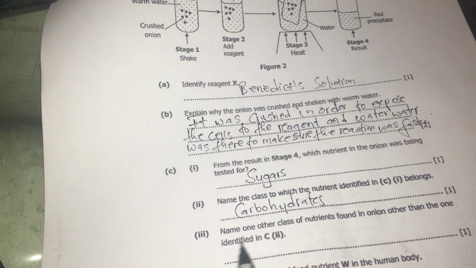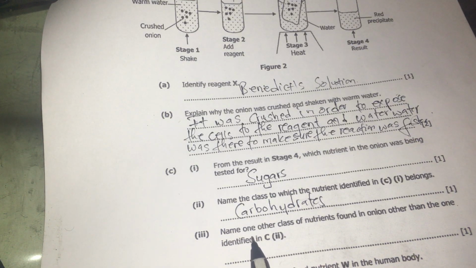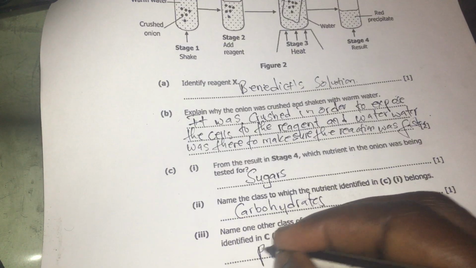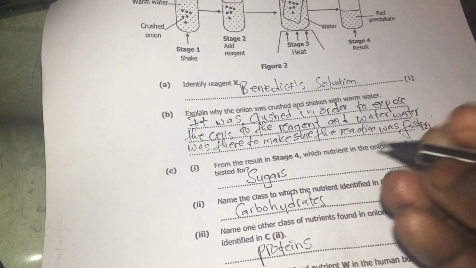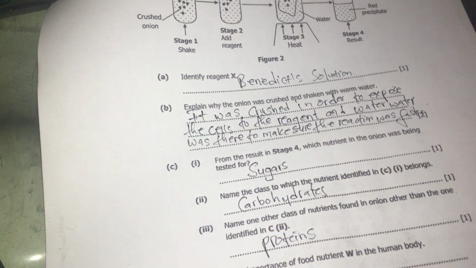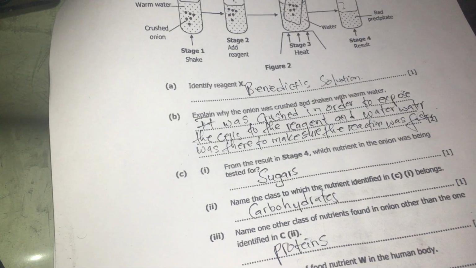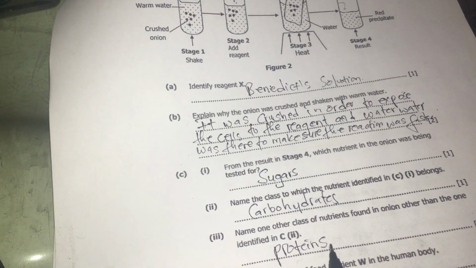Since here they have just said one, I'll just write proteins. They are about 4 if we count all together.